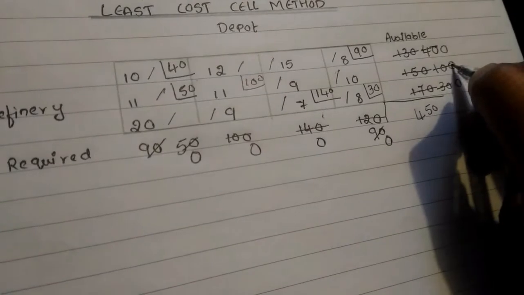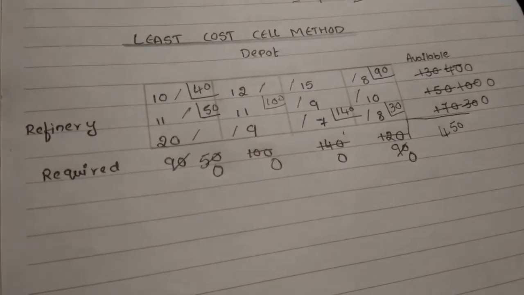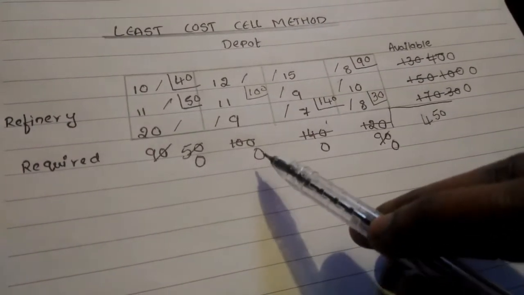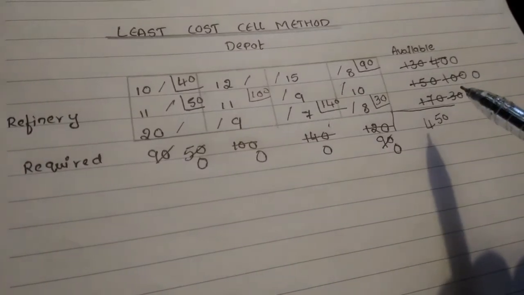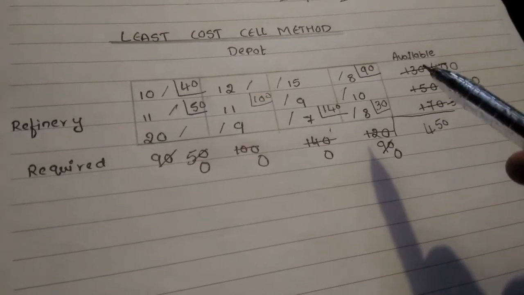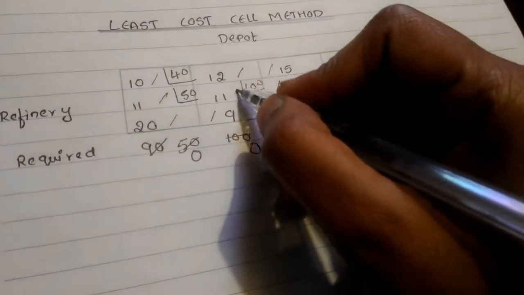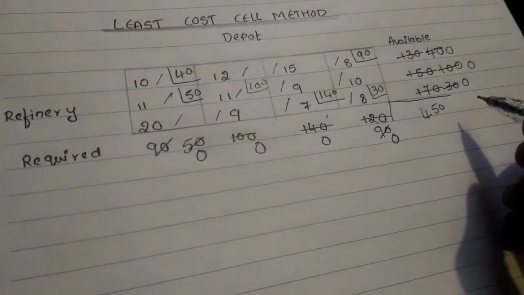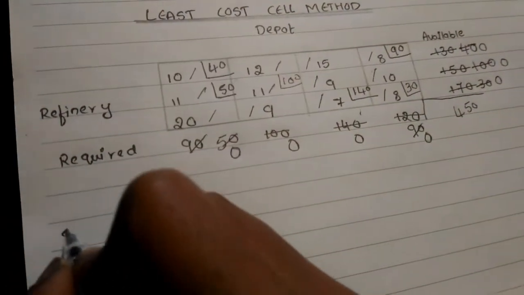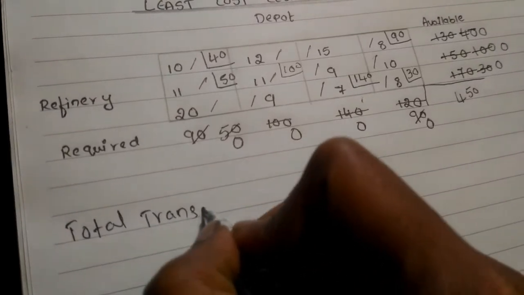As we have already studied in the previous method, at the end of the iteration, after applying any of the methods in the transportation problem, you'll be left with only one cell where the demand is completely equivalent to the availability. This indicates that the given problem is a balanced transportation problem and you have been applying the method appropriately. Now all the demands and all the supplies have been met completely. To end the problem, find out the total transportation cost.